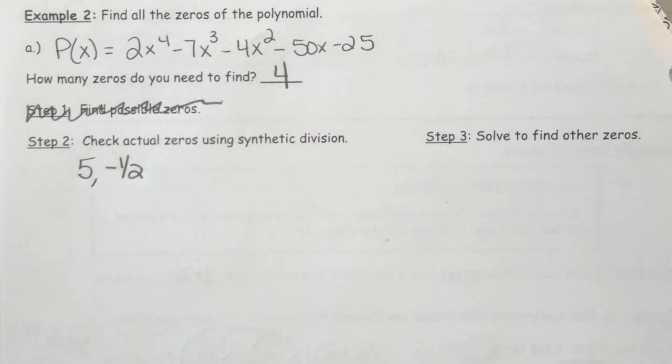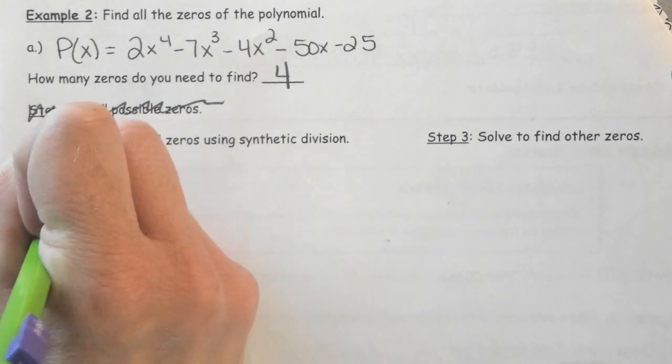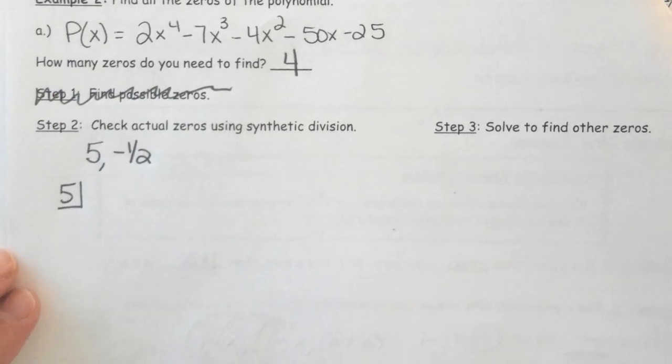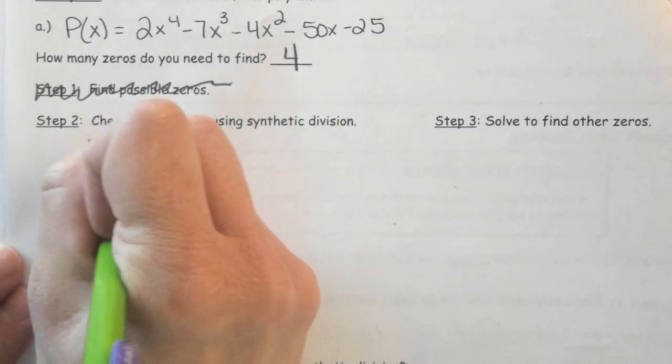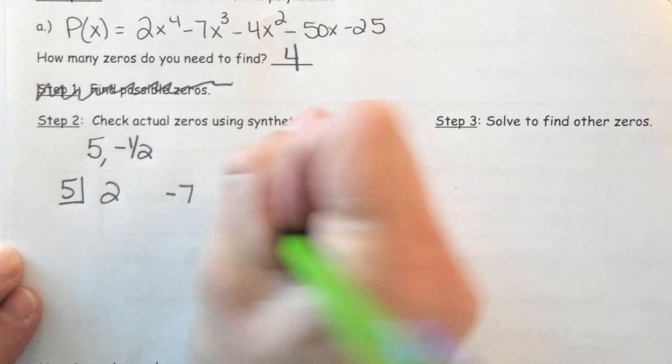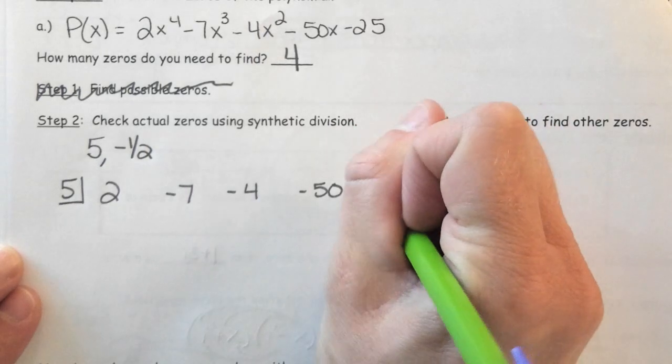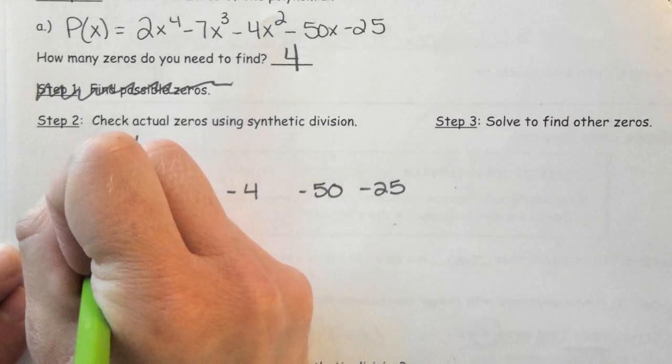Now, there are 2 solutions that are missing. That could mean one of 2 things. It could mean that they're imaginary, and so they're not showing up on the real graph. It could mean that I have multiplicities within the 5 and the negative 1/2 somewhere. We don't know what the situation is. So what we're going to do is pull synthetically the 5 and the negative 1/2 out. It doesn't matter which one you pull out first, just make sure you pull both of them out.